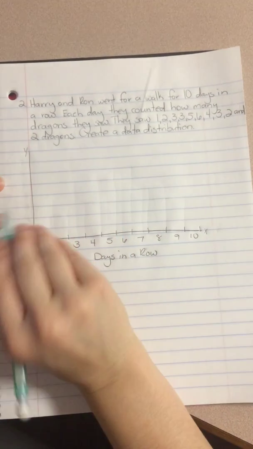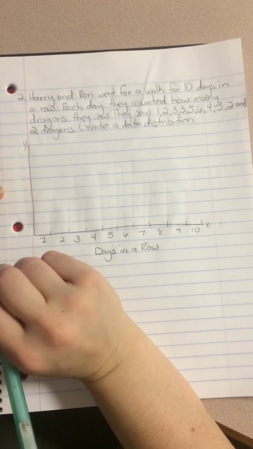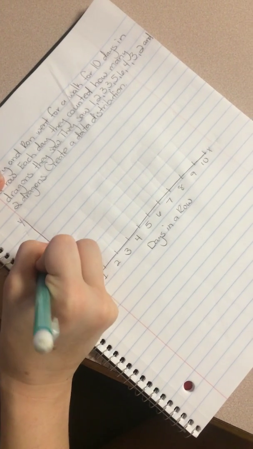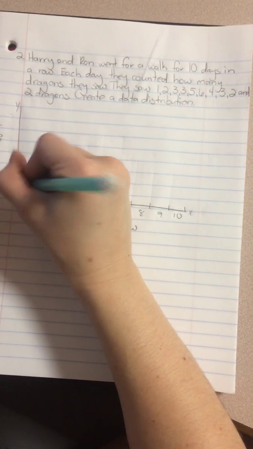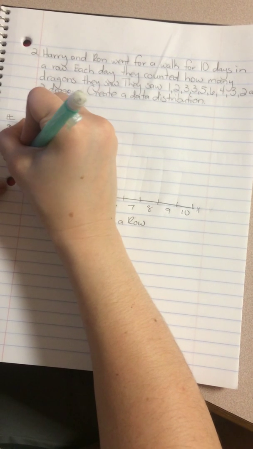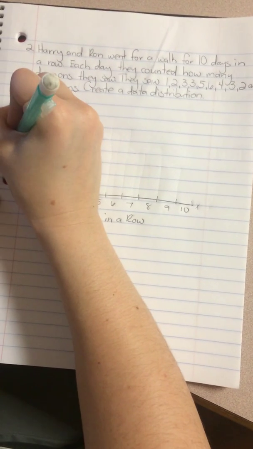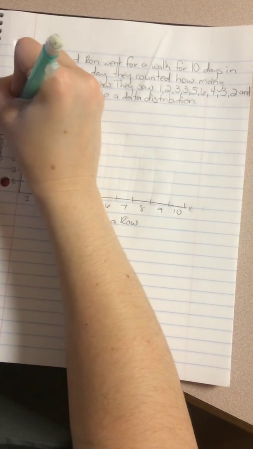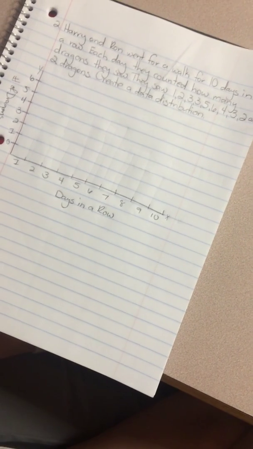And then on this side will be the number of dragons they saw, so we'll write that in, number of dragons, and then we'll start at 0 because they could have not seen any dragons, and go up by 1, and just go 1, 2, 3, 4, 5, 6 dragons.